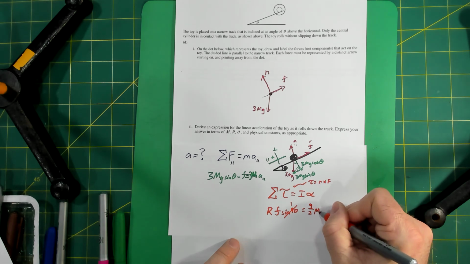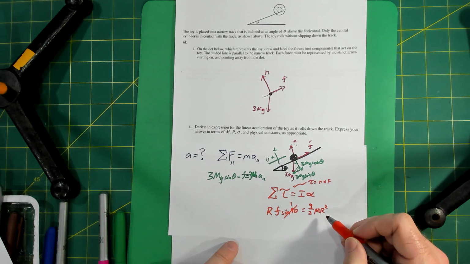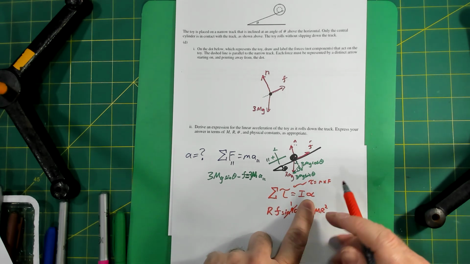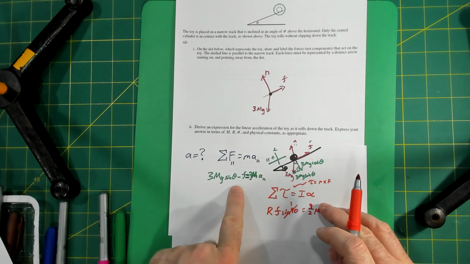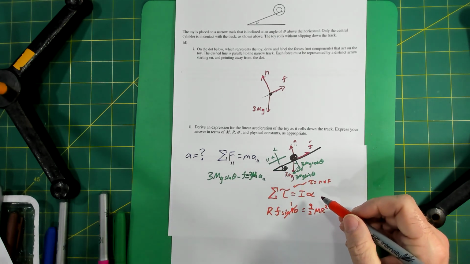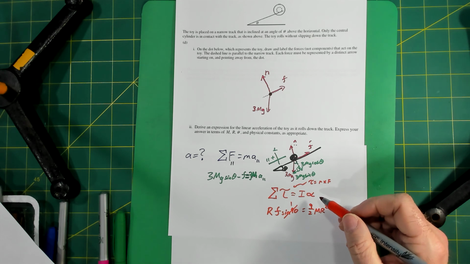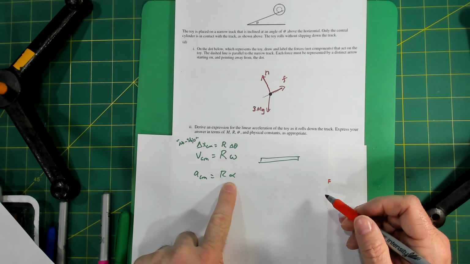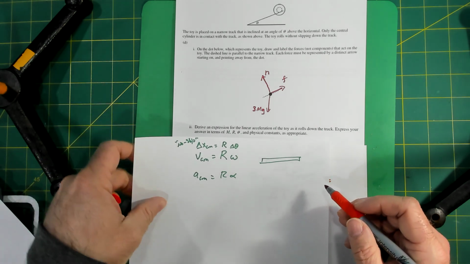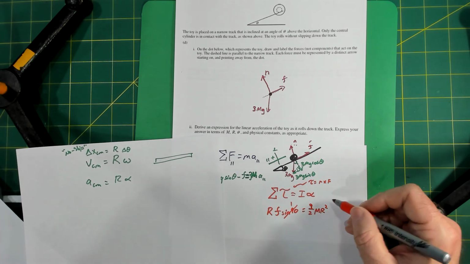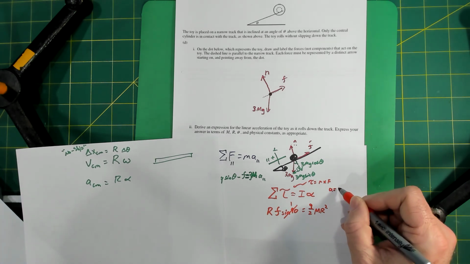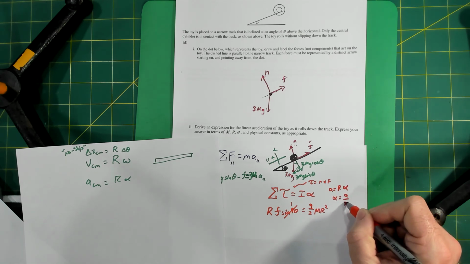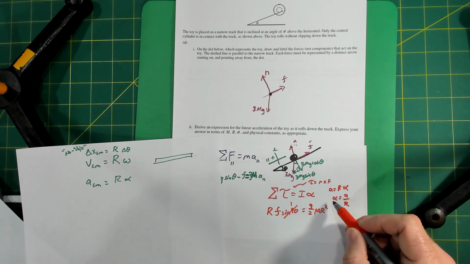Okay, and now this alpha, that's a variable I'm not allowed to have, because I'm trying to find the acceleration of the center of mass down the ramp. Because it's no slip, I can go ahead and use my no slip condition and say that the acceleration of the center of mass is r alpha. If acceleration of center of mass is r alpha, then alpha is going to be that acceleration of center of mass over r. And so that's going to go in there for alpha.